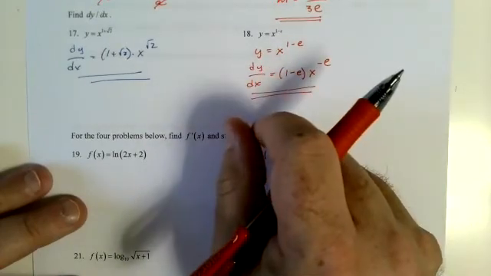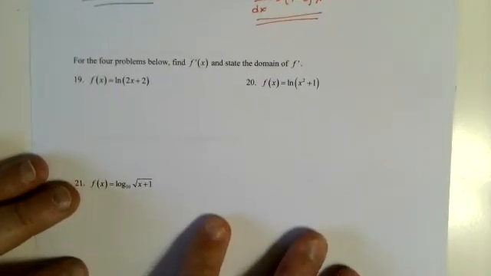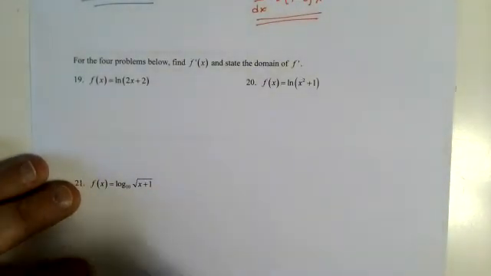That's it. Wow, I made this a lot harder in the past. That's funny. For the 4 problems below, find blah, blah, blah, blah, blah, state the domain.